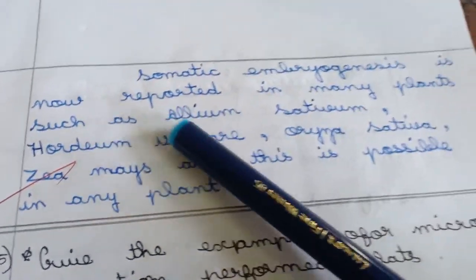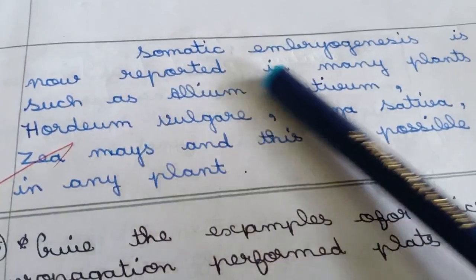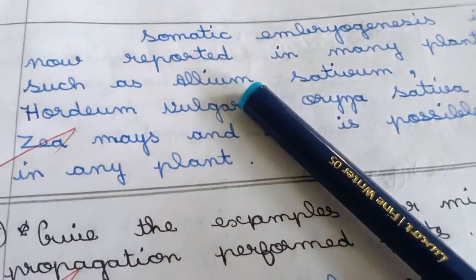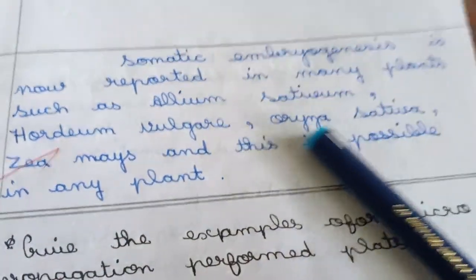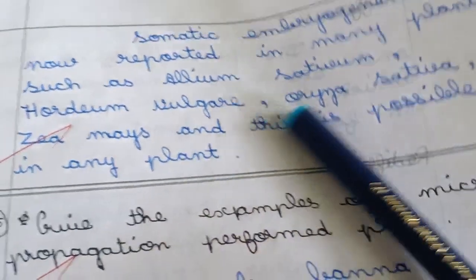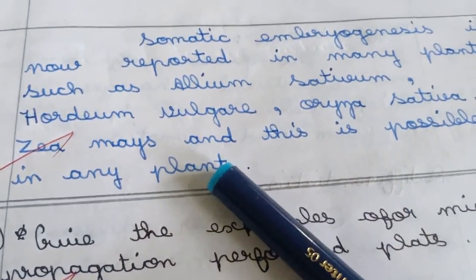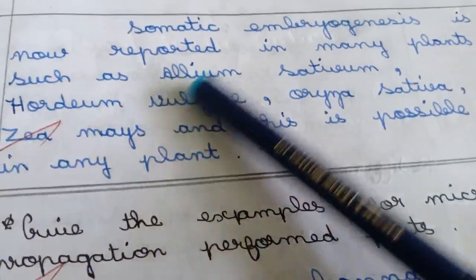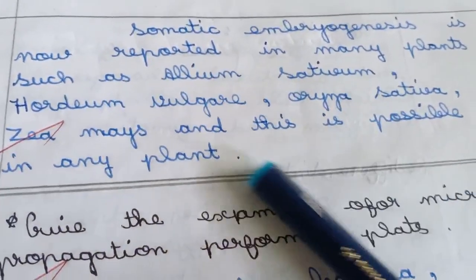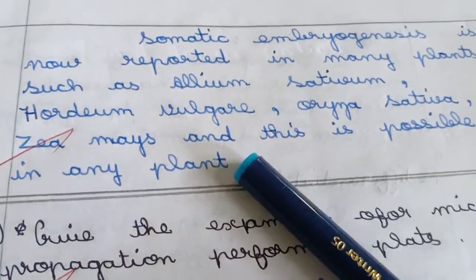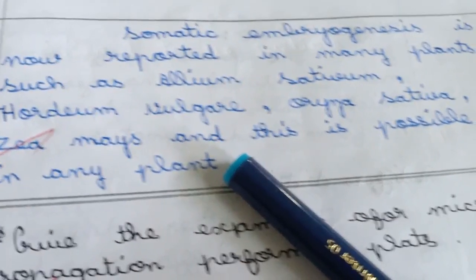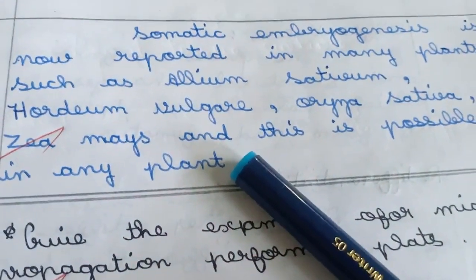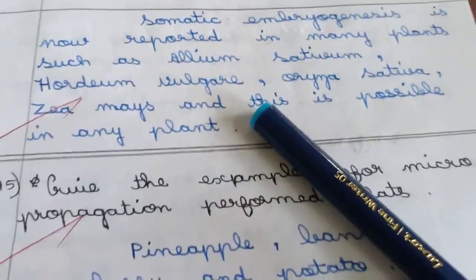Somatic embryogenesis is now reported in many plants such as Allium sativum, Hordeum vulgare, Oryza sativa, Zea mays, and this is possible in any plant. It is easily seen in any plant, okay. So these are the plants which have made use of this process. So these are the applications of somatic embryo. Is it clear, children? So these are the 3 points you will find.